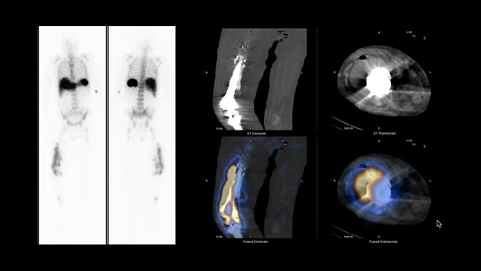The next patient presented with history of right knee prosthesis and a painful right knee. We performed an indium 111 WBC scan, and we have anterior and posterior whole body images showing large ill-defined focus of abnormal accumulation of indium labeled white blood cells extending from the right thigh into the right knee.